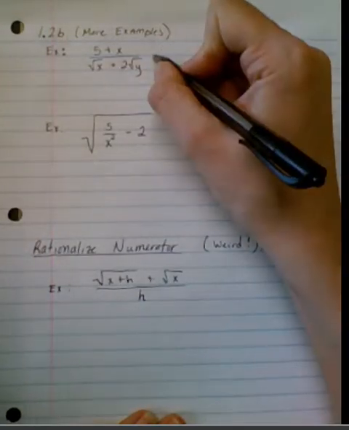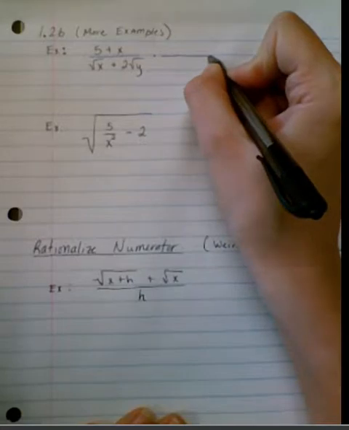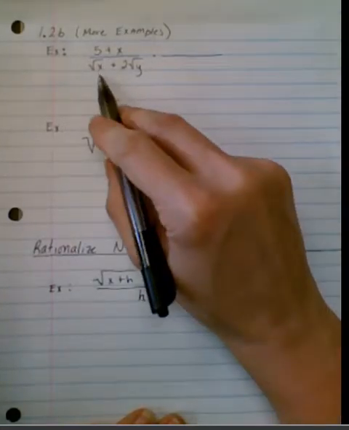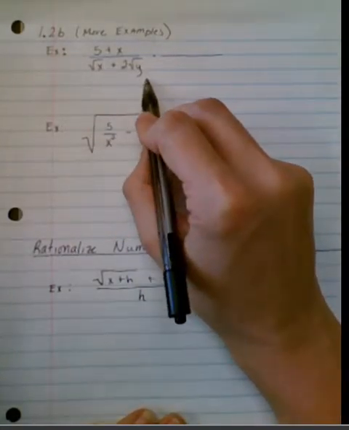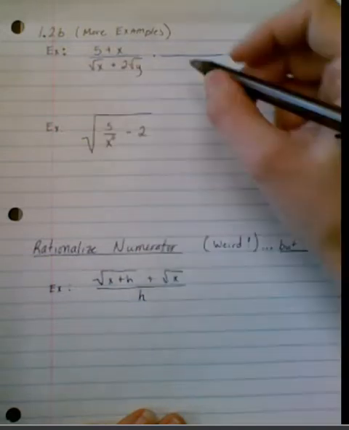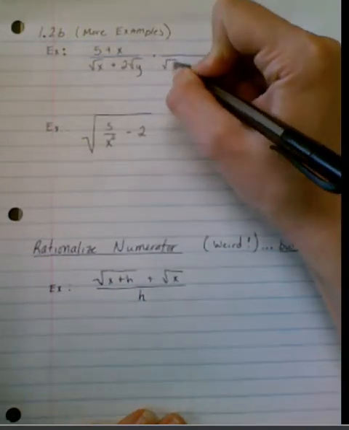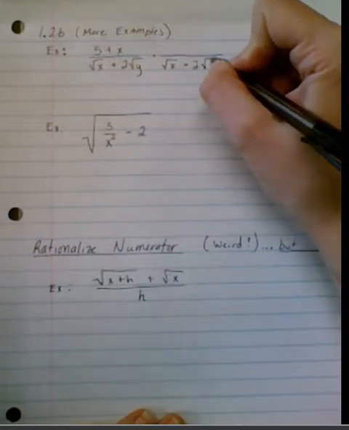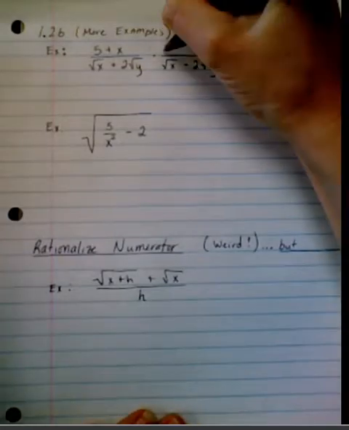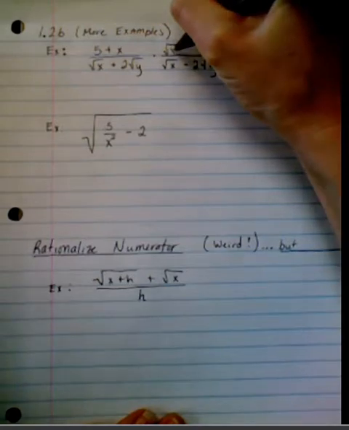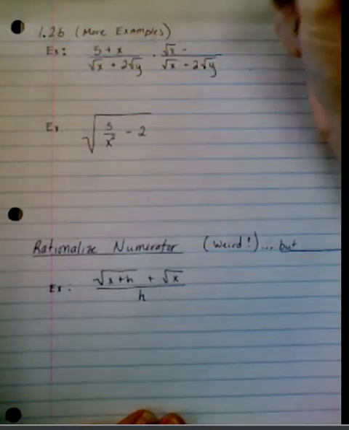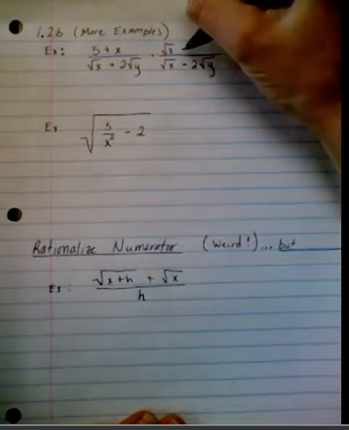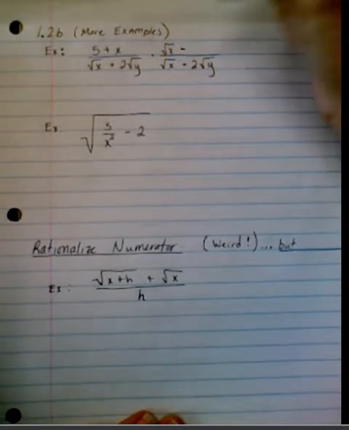So take a second and say to yourself, well, what's the conjugate of a plus b? It's going to be a minus b. So this is going to be root x minus 2 root y. And then, of course, we're not haphazardly multiplying and scaling our value. We're just using our fancy ones.